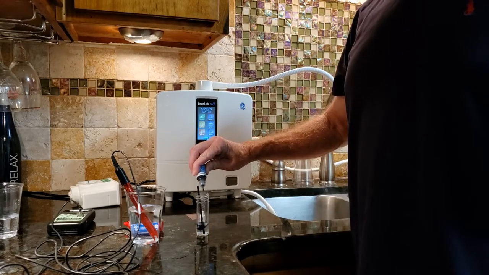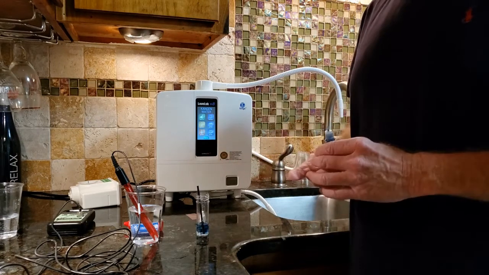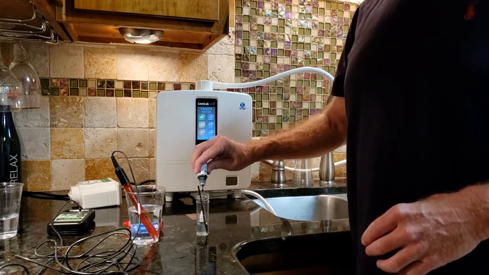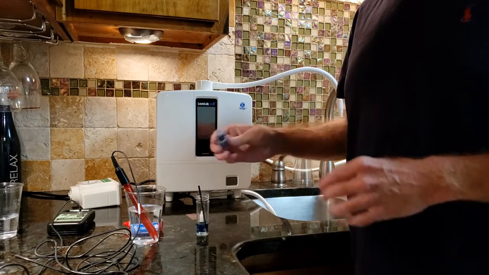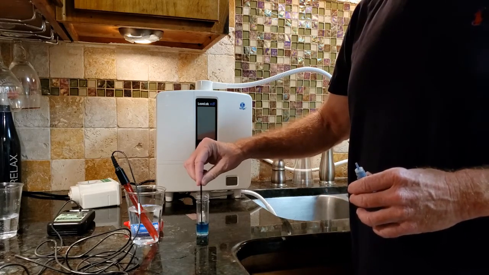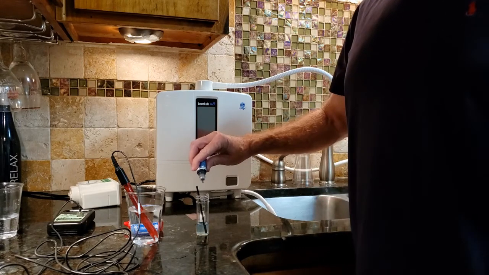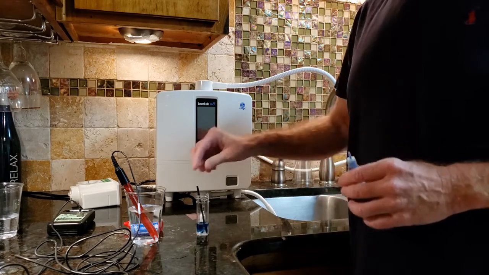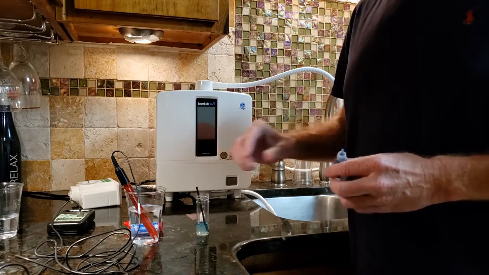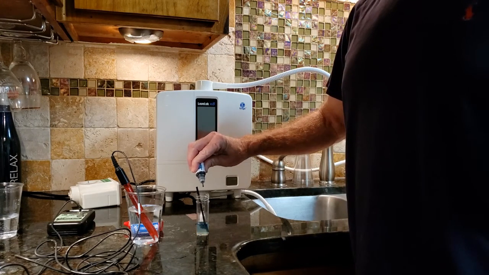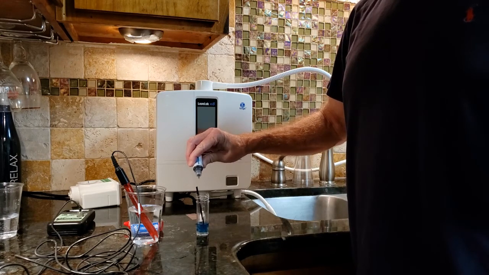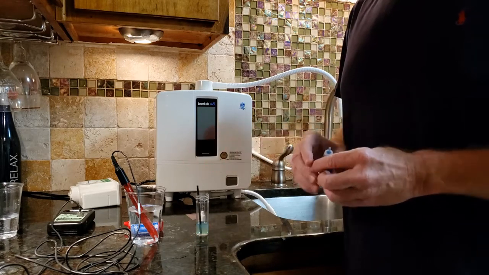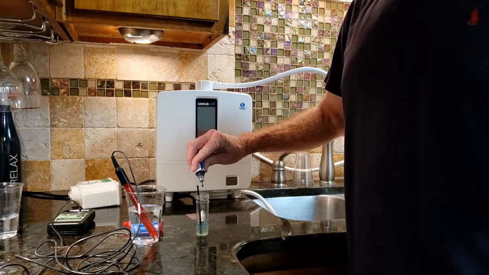0.4, 0.5, 0.6 parts per million. 0.7, 0.8, 0.9. 1.0, 1.1, 1.2. 1.3, 1.4, 1.5, 1.6.